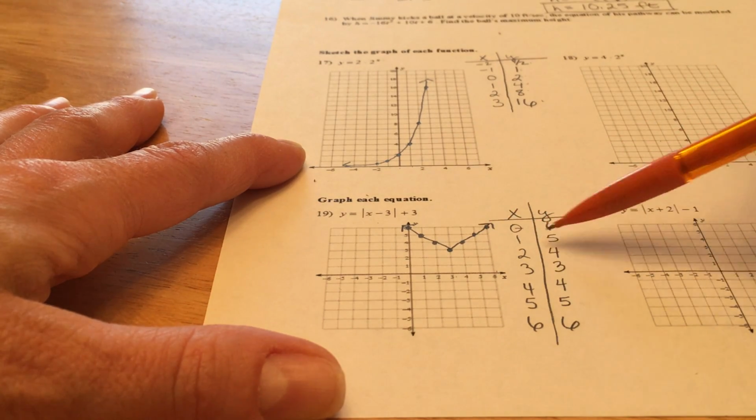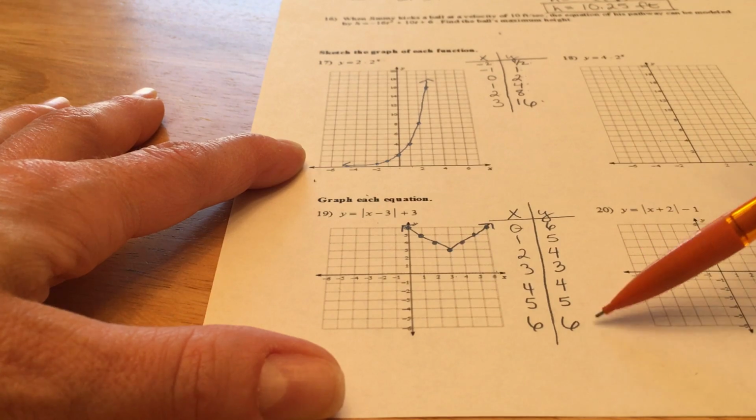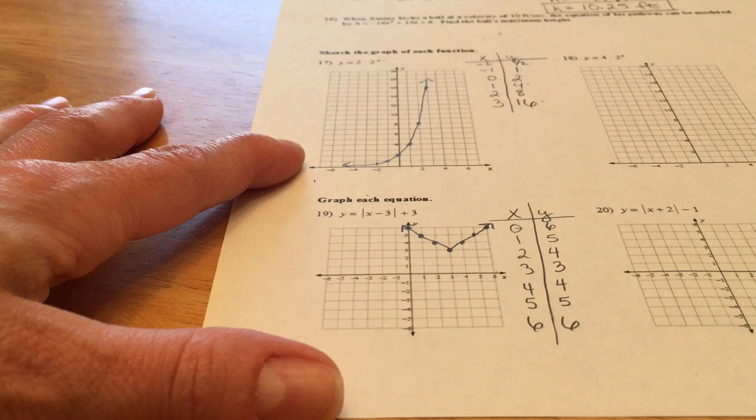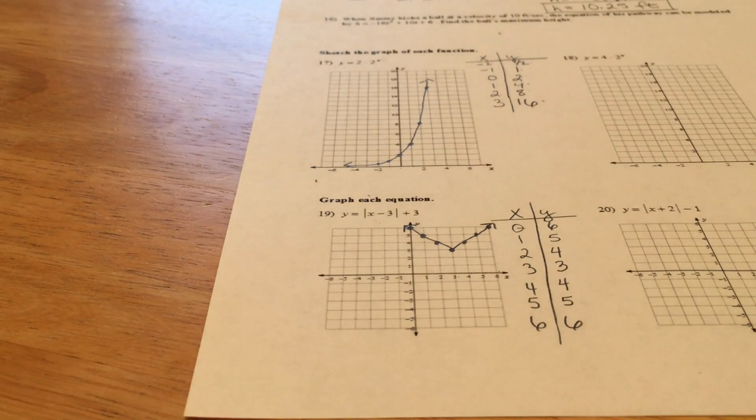Again, I'm just plotting points as I go down the table. I know my graph should be a V because it's absolute value. If you plot your points and connect them and it's not a V, go back and see where your mistake's at because it needs to be a V for problem number 20.